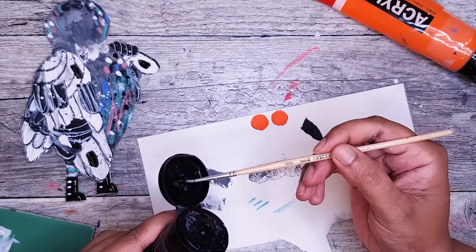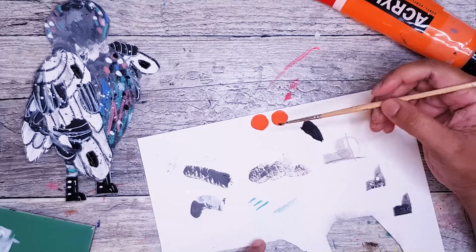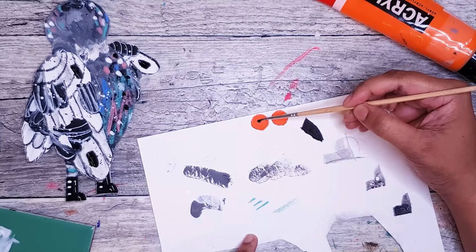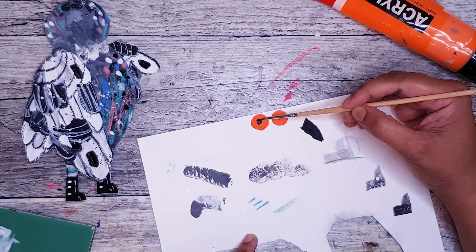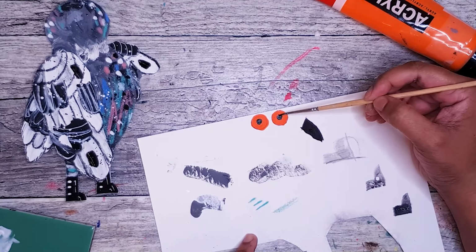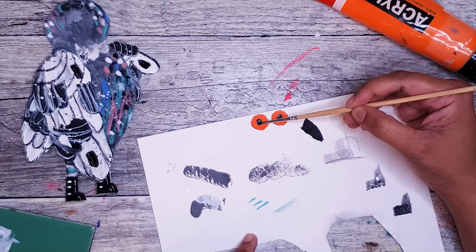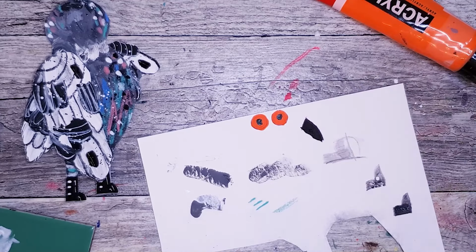Quick tip, it's not a life hack. I use the paint inside the top of my tubes because I don't want to pour out a lot to make the eyeballs. So I just dip it into the top, close my tube back up, and my eyeballs are not perfect circles. Again, wonk factor.